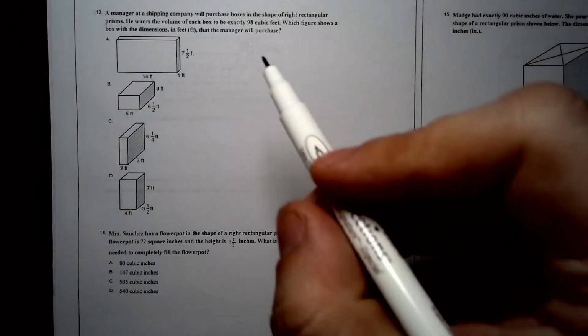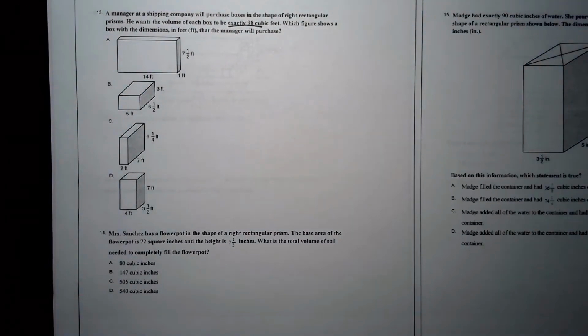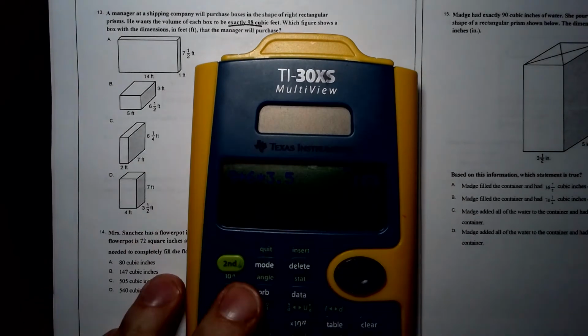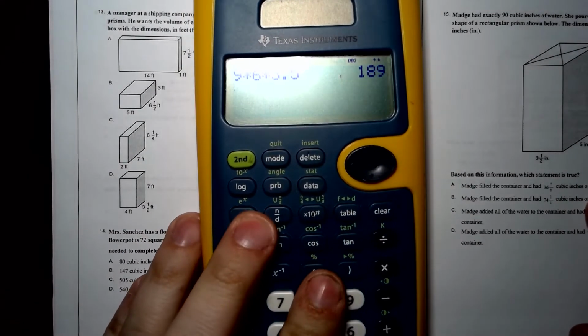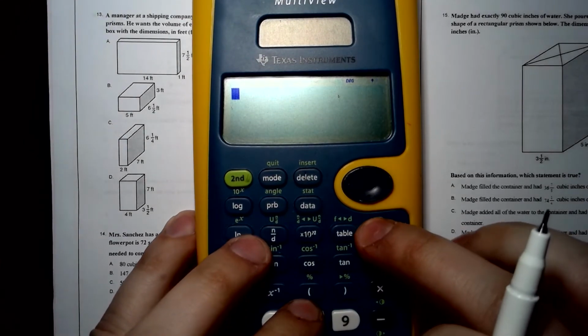The next problem is trying to find a box that will measure exactly 98 cubic feet. Only one of these will equal exactly 98 cubic feet. We just have to figure out which one. So we'll just start going through the list.